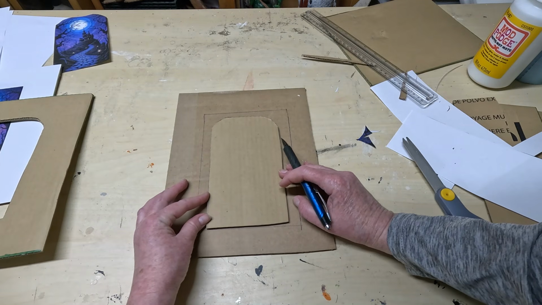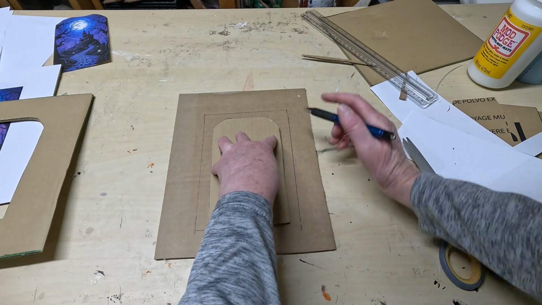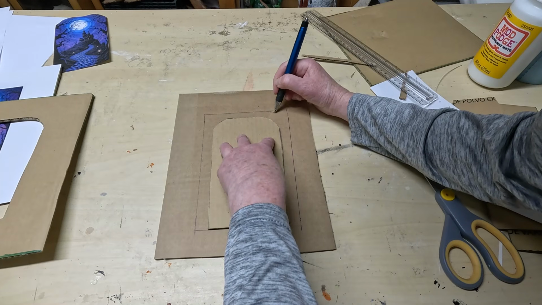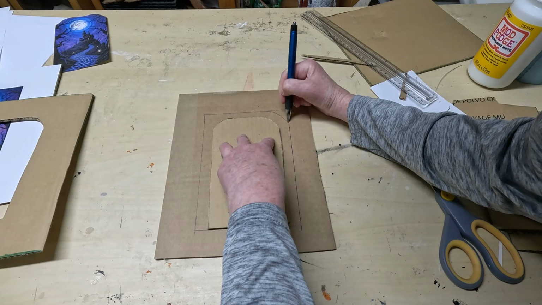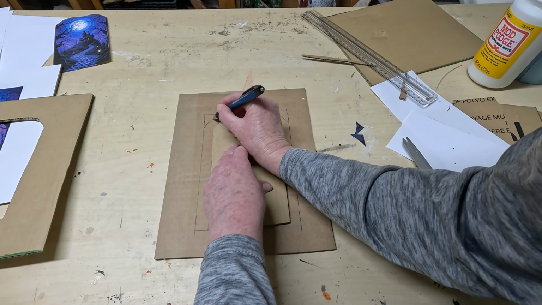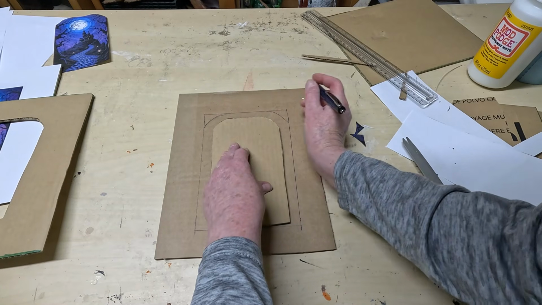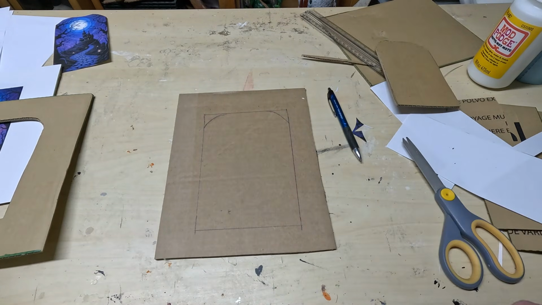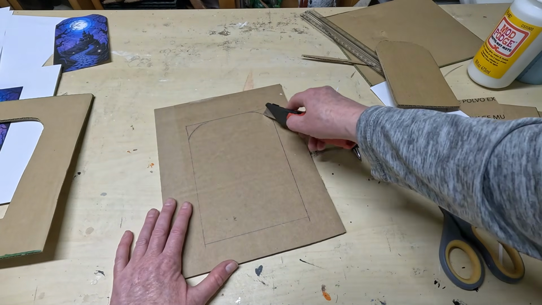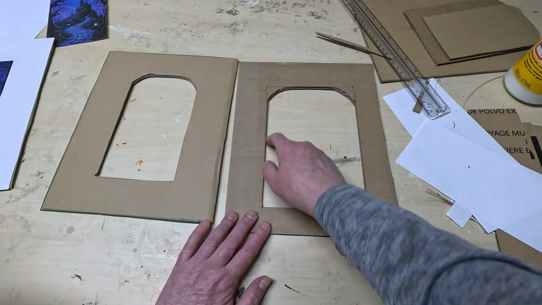So there's how big that opening is going to be. And I want to curve around because I want my opening to have a rounded edge, just like the other one. So I'm just going to curve around. Again, this does not need to be perfect. So just like that. And then I'm going to remove all of this inside here. All right, so I removed that.